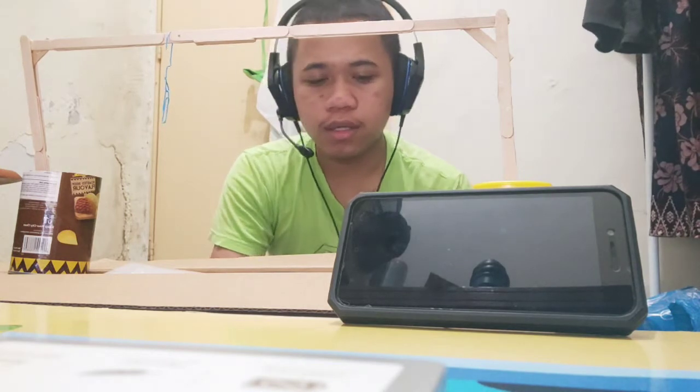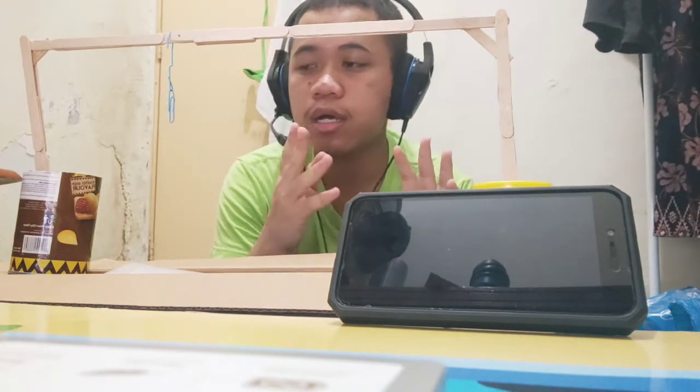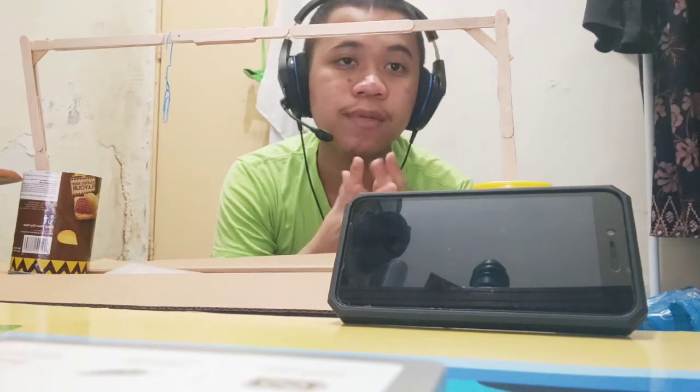In the result, we fill up the table. The first column is the load: 10, 20, 30, 40, 50. If I'm not mistaken, the unit is Newton.